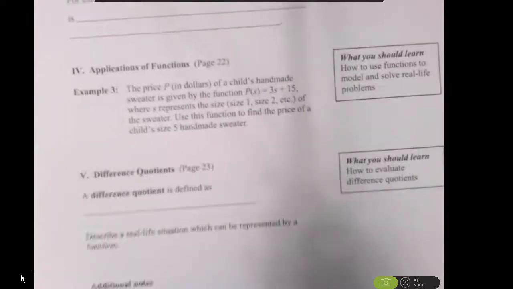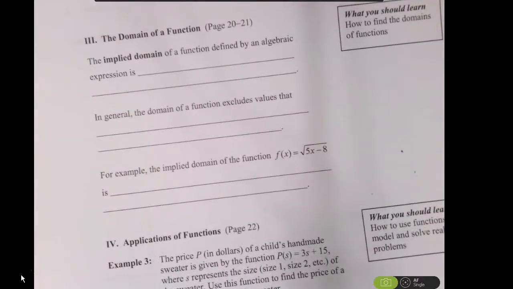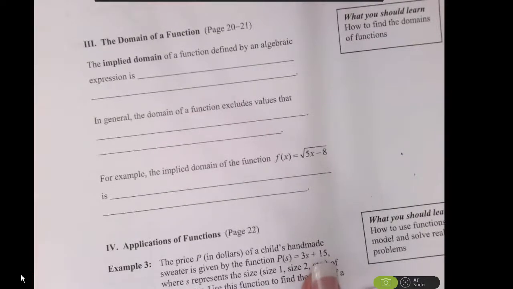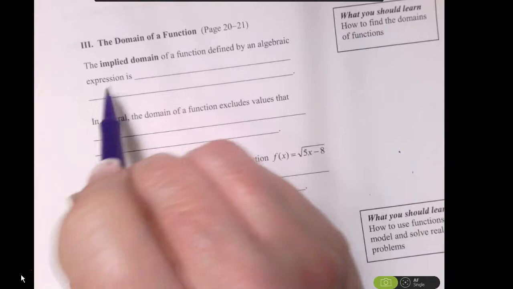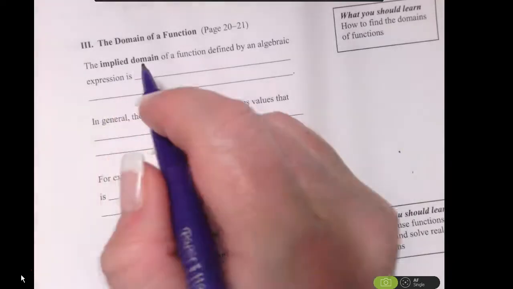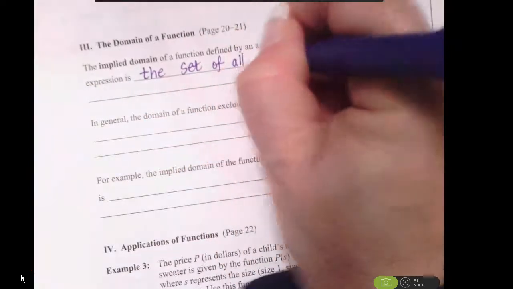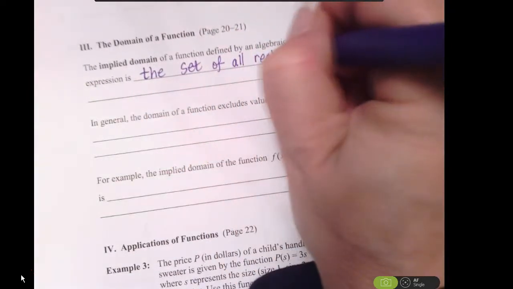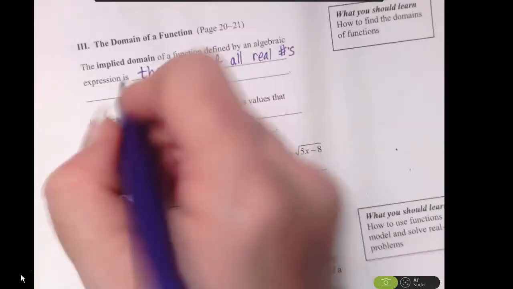Now let's talk more specifically about domains and implied domains. The implied domain of a function defined by an algebraic expression is the set of all real numbers for which the expression is defined.